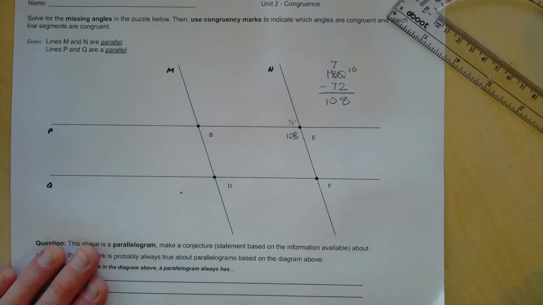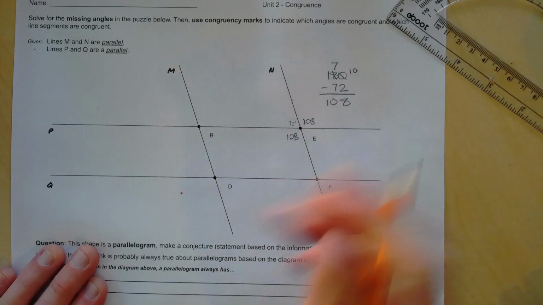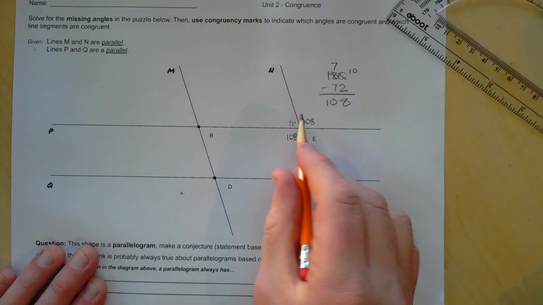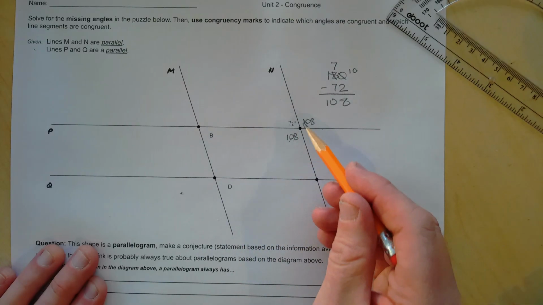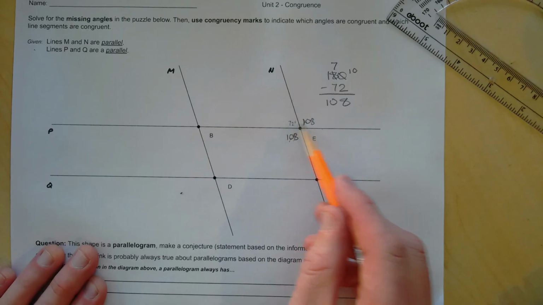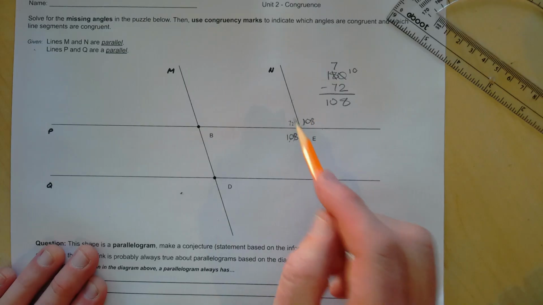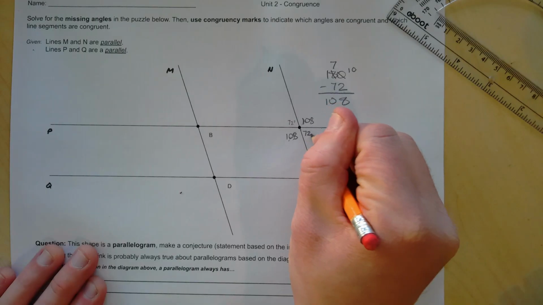And then one of the other things that we know is that this is on a line, which means that this guy has got to be 180 degrees. And so what we can see here happening is what we call vertical angles. Whenever we see two angles that are across from each other at some sort of intersection of two lines like this, you know that they're going to be the same. So that also means that this guy's got to be 72 degrees as well.